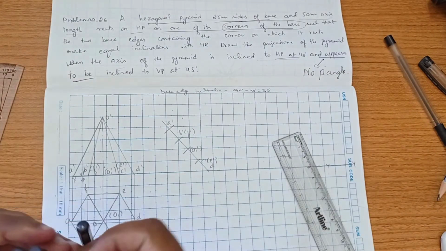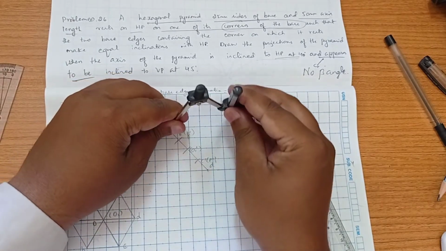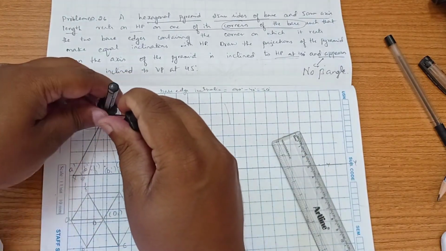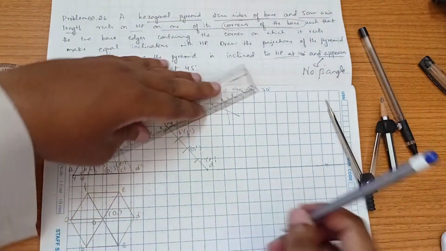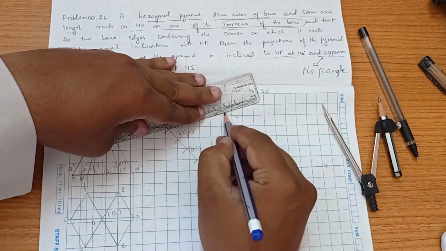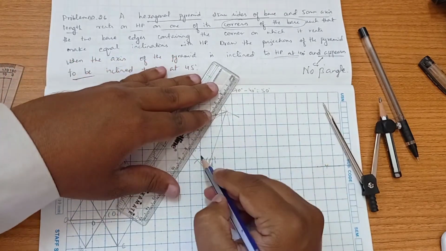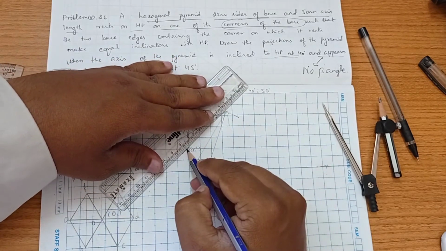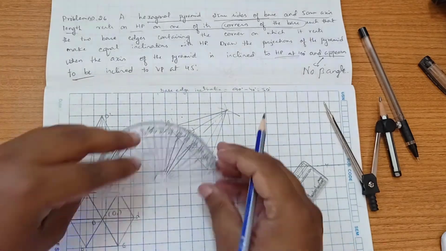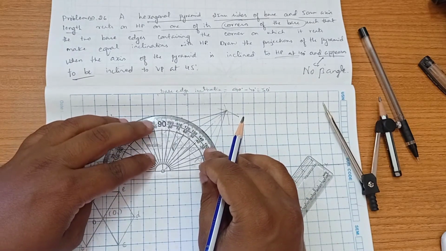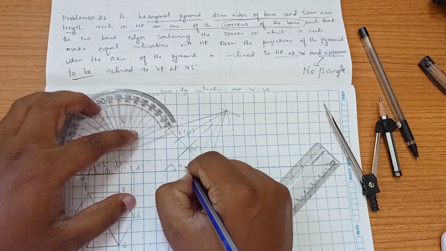Now measuring from here, if you measure this angle, you have to get exactly 40 degrees.